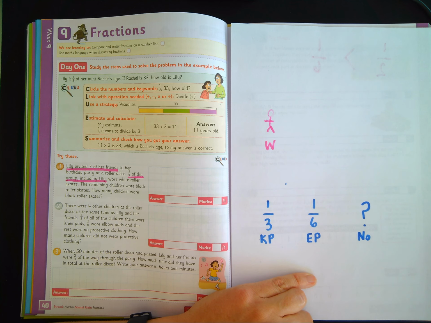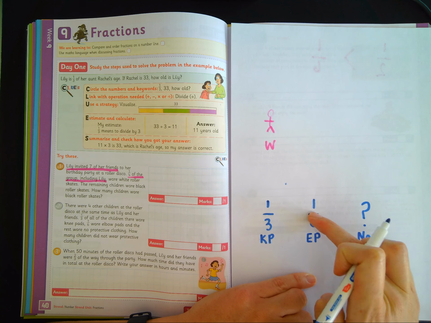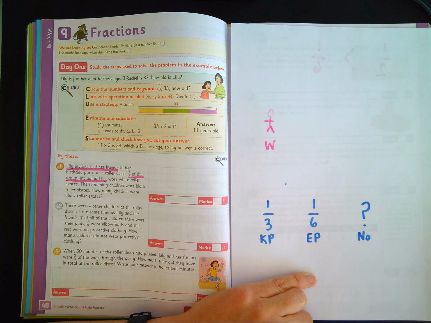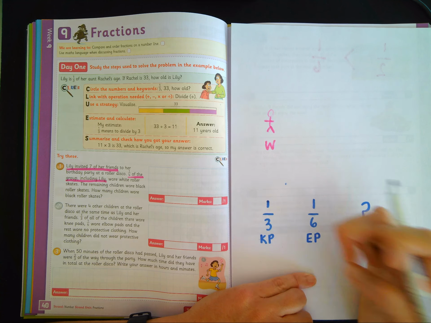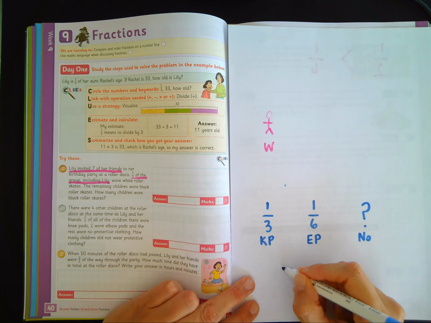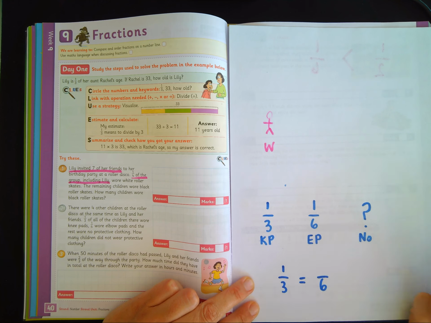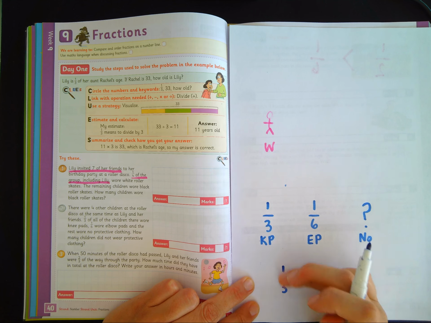To figure this out, boys and girls, I would make sure that I write these fractions using the same denominator. So, 1/3 is equal to how many sixths? Okay, we need to find out 1/3 is the same as how many sixths.